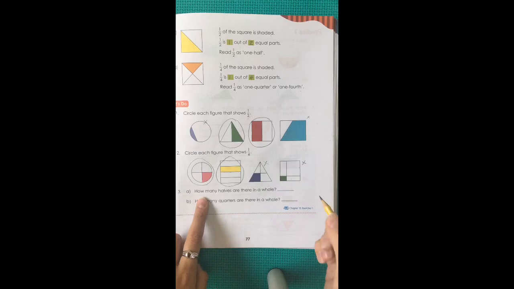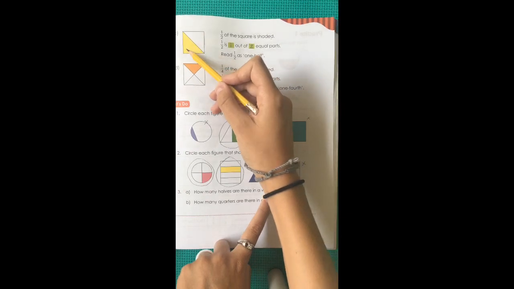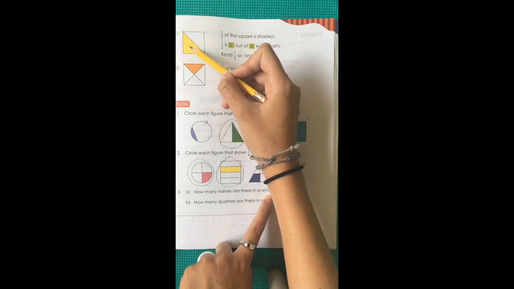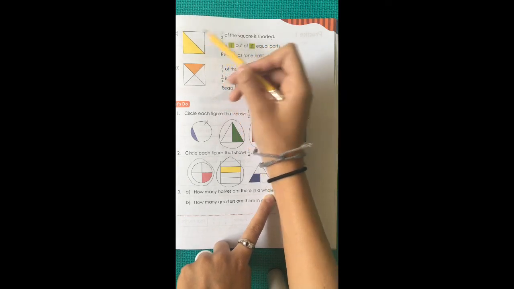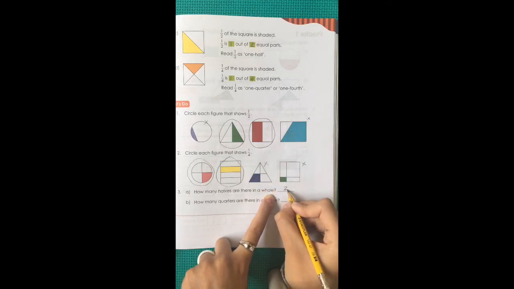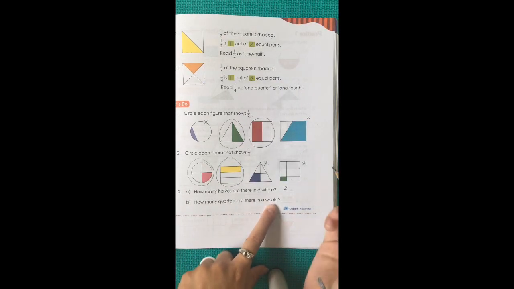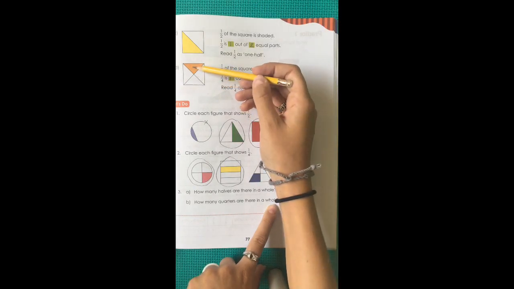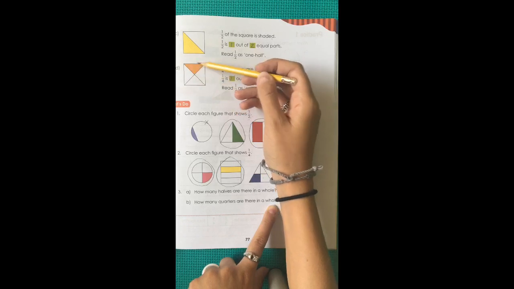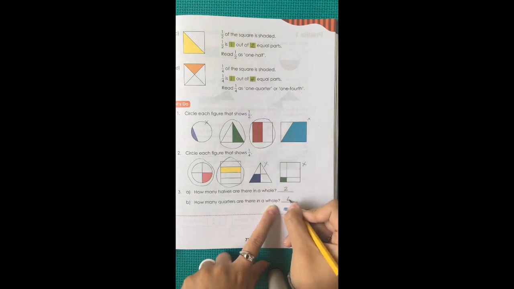Number 3. How many halves are there in a whole? How many halves to make one whole figure? 2 halves. How many halves are in a whole? 2. How many quarters are there in a whole? Quarters? 1, 2, 3, 4 quarters to make a whole. So the number is 4.